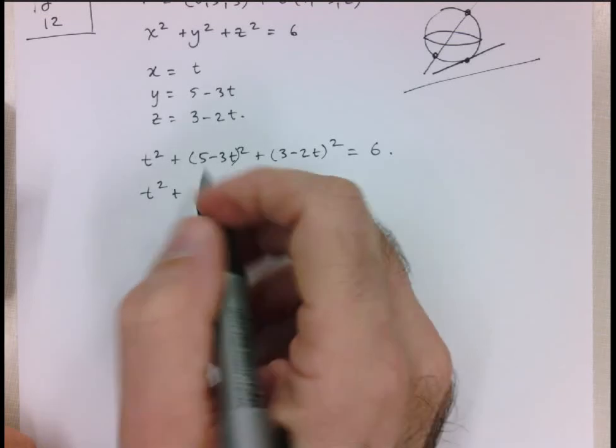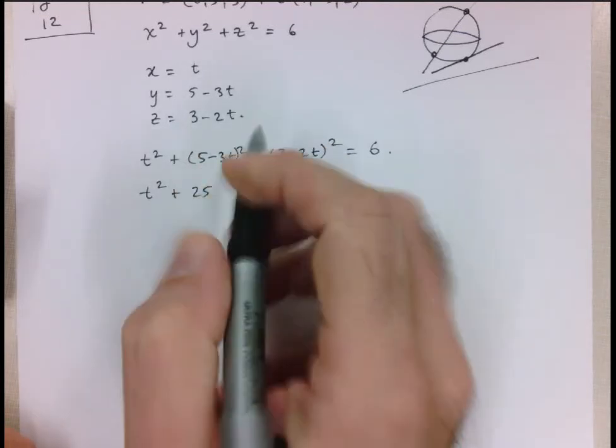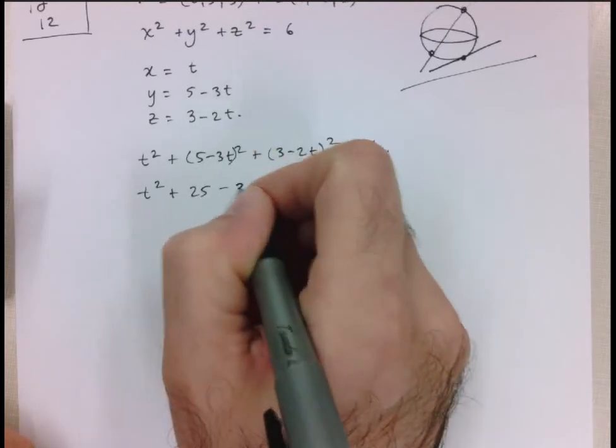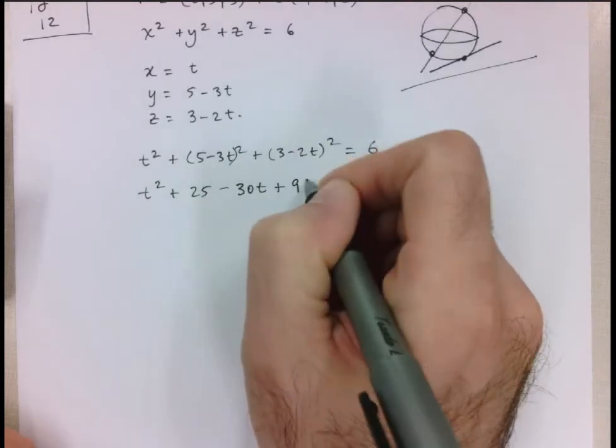Twice the product of first and last: 5 times negative 3 is negative 15, times 2, minus 30t. Then plus the square of the last, 9t squared.